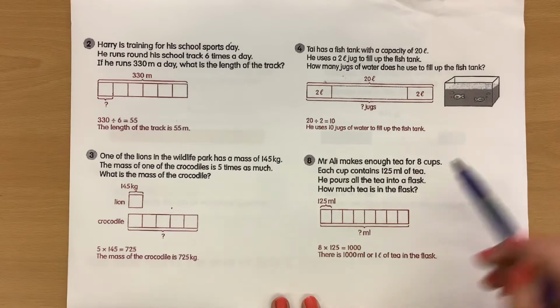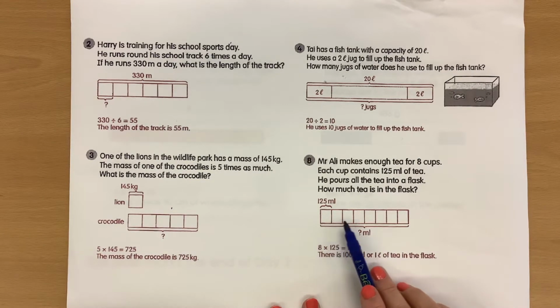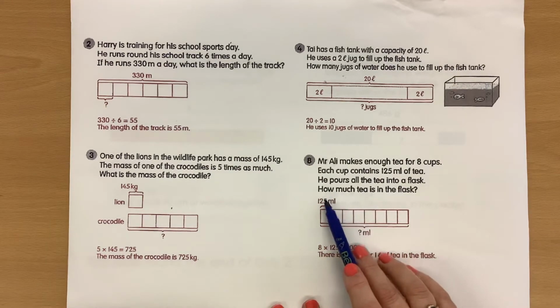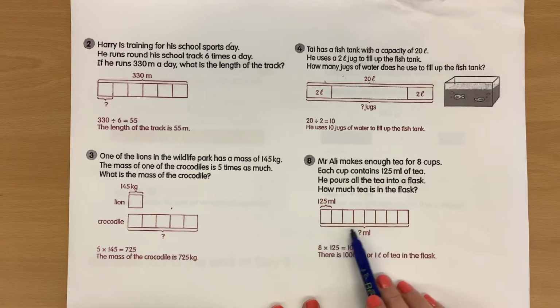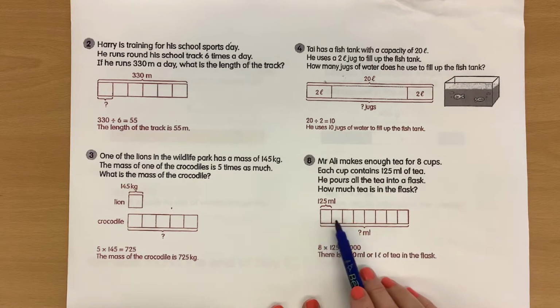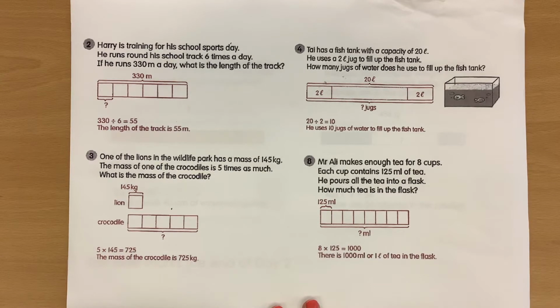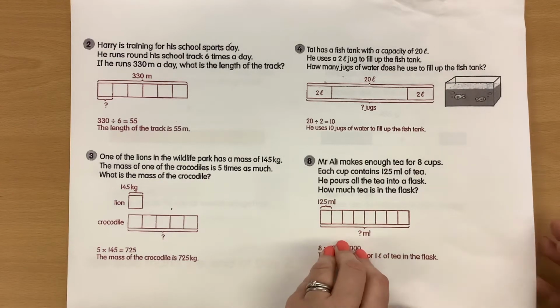So in this instance, we know the number of groups, which is the number of cups, 8. We know how much is in each group. How much is in each cup? 125 millilitres. What we don't know is the total amount. So we need to multiply the number of cups, which is 8, by the number in each cup, which is 125 millilitres. 8 times 125 is 1,000. So there are 1,000 millilitres, or you may have put it into litres, or 1 litre of tea in the flask. So hopefully you got on okay with those.